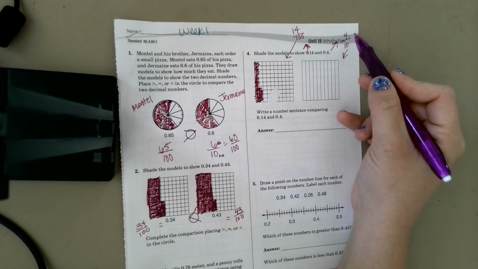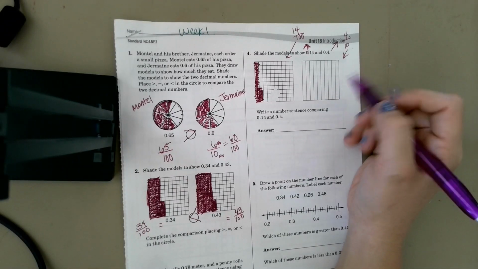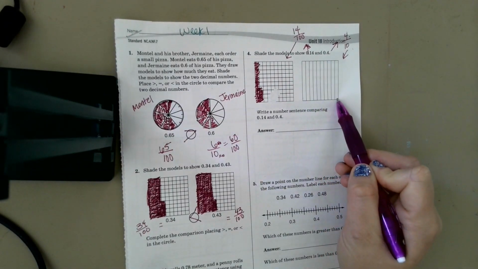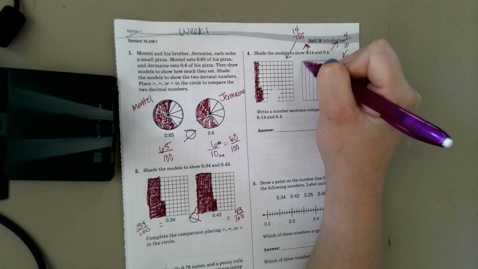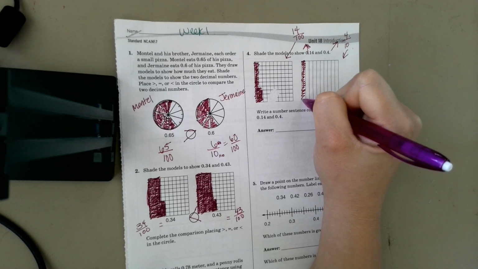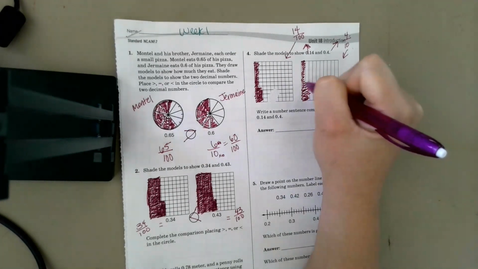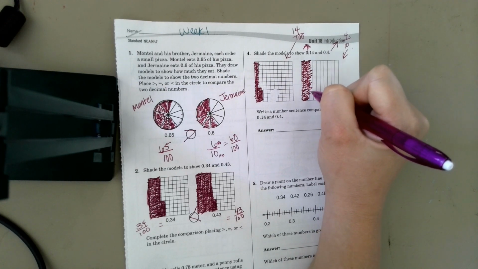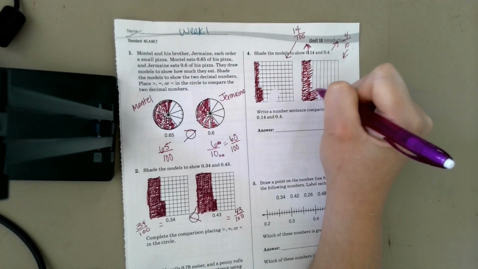And this means 4 out of 10. That means I have 1, 2, 3, 4, 5, 6, 7, 8, 9, 10 total pieces, and I'm going to shade 4 of them in. 1, 2, 3, and 4.